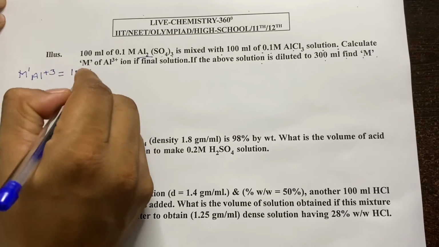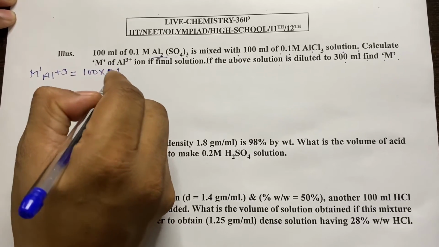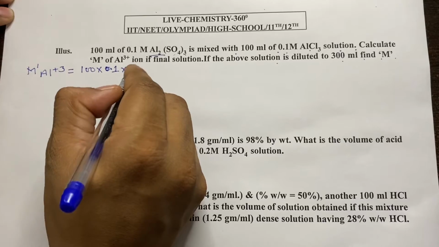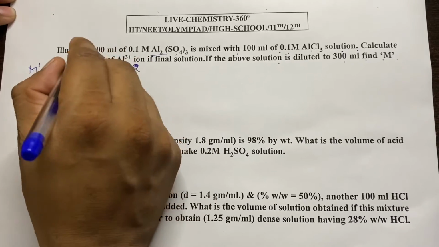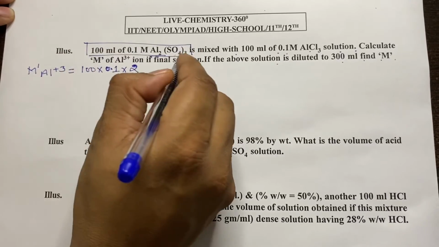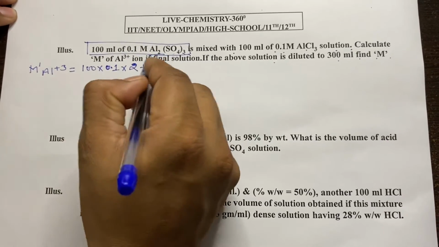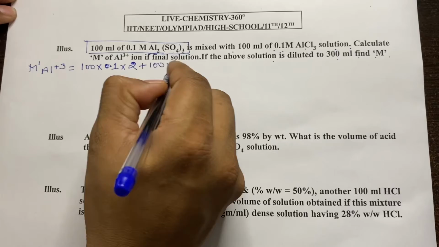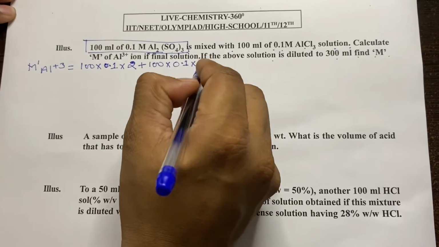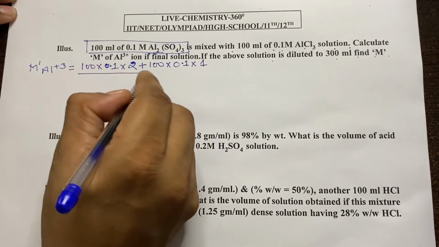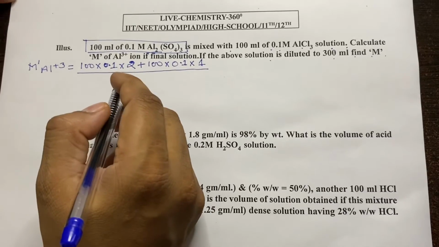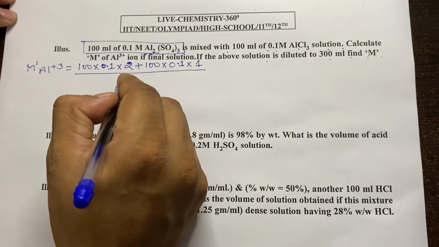So it will be 100 into 0.1 into 2, because the first solution furnished 2 Al3+ ions, plus 100 into 0.1 into 1. Simply I used (M1V1 + M2V2) upon (V1 + V2) in this case.